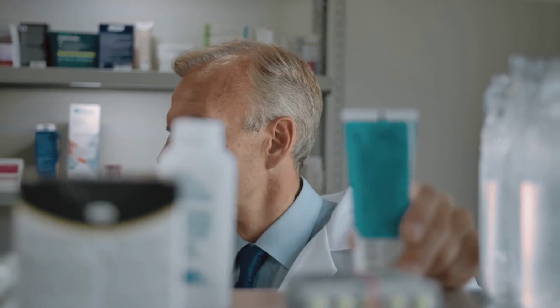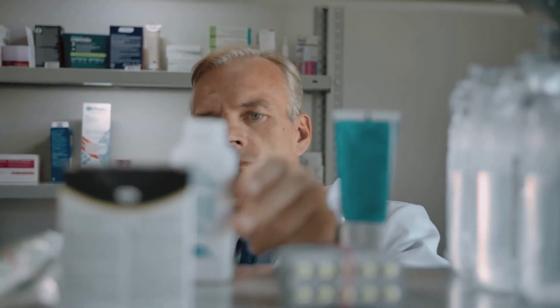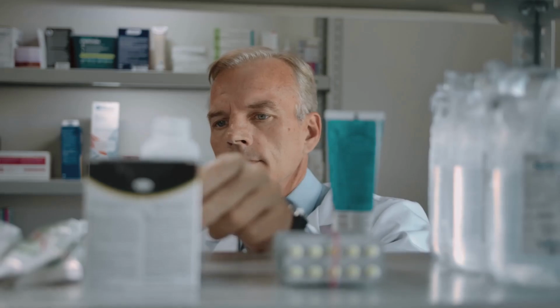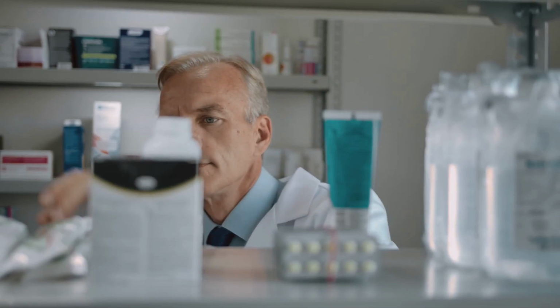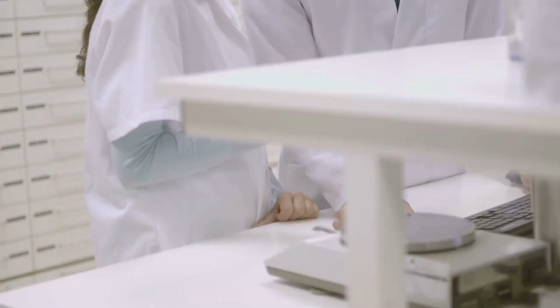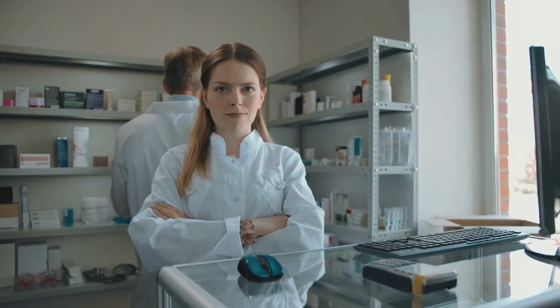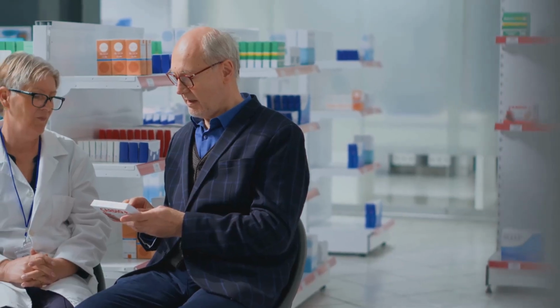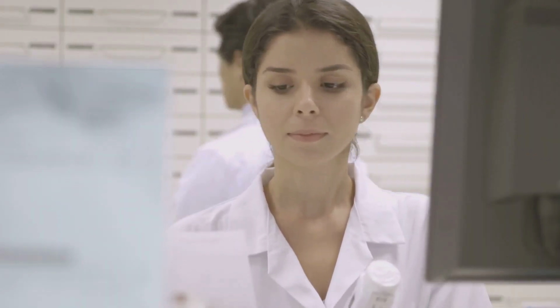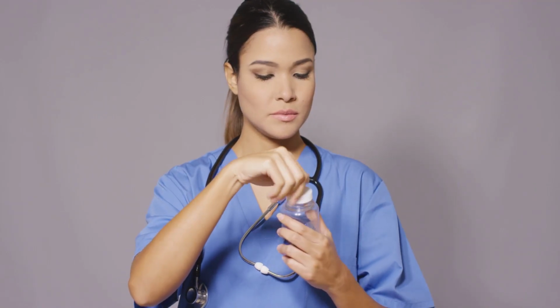Let's cover the key concepts in pharmacology: drug classifications, routes of administration, dosage and frequency, side effects and interactions, and the 5 rights of medication administration. Drug classifications. Drugs are grouped based on their chemical structure or the condition they treat. For example, analgesics, pain relievers, e.g. paracetamol, ibuprofen; antibiotics, fight bacterial infections, e.g. amoxicillin; antihypertensives, lower blood pressure, e.g. lisinopril.